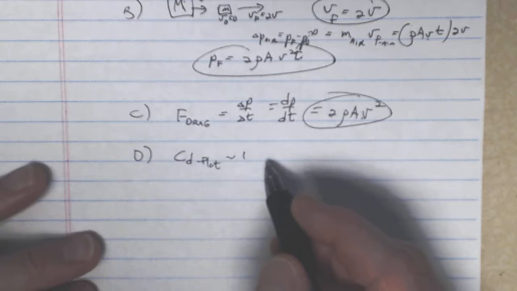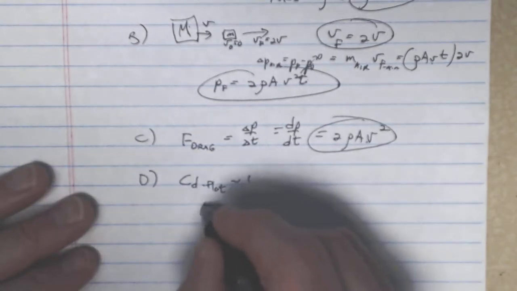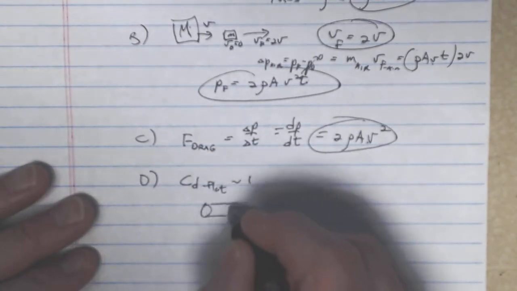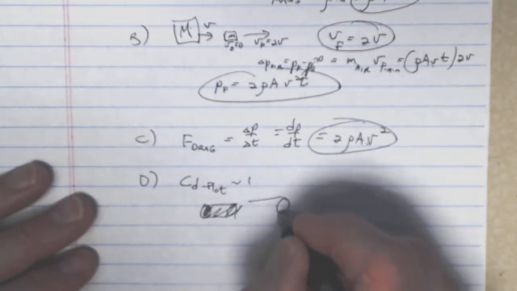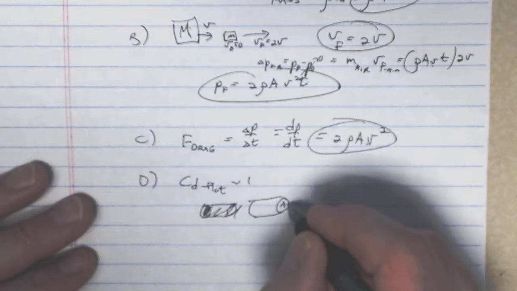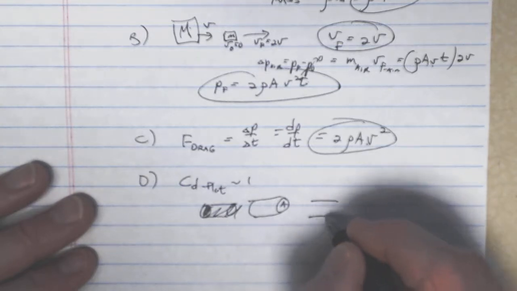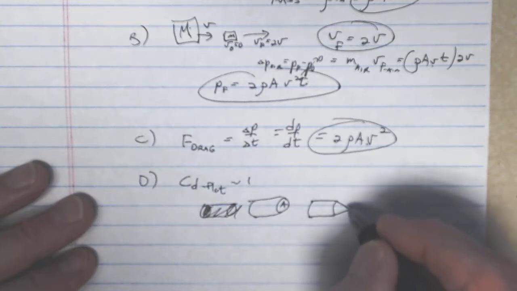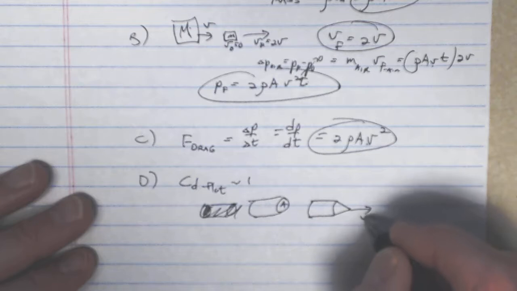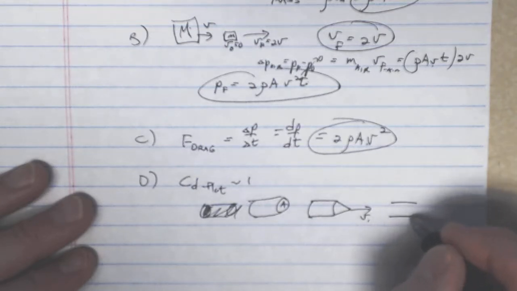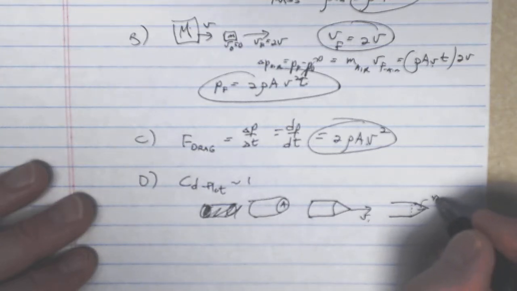What the question asks is, what would happen if our cylinder, instead of having a flat surface, had a streamlined surface? Let me draw a cross section of this. It's moving with velocity v, so a cross section might look like this. And we'll assume that this angle is 45 degrees.